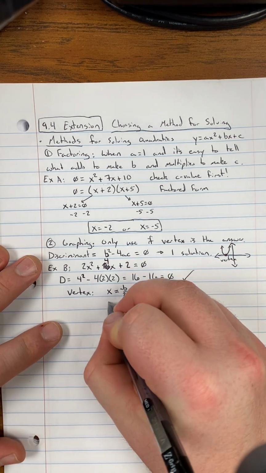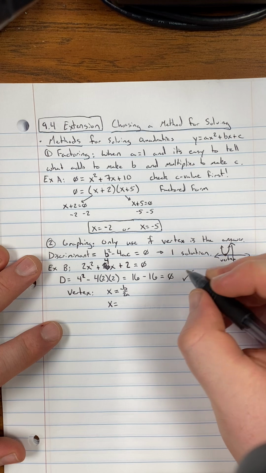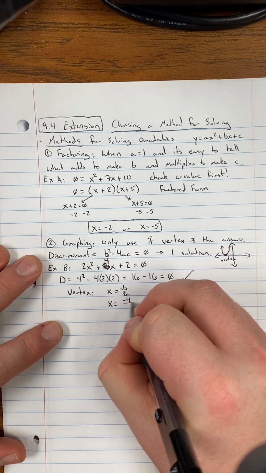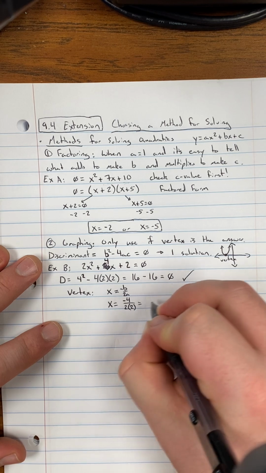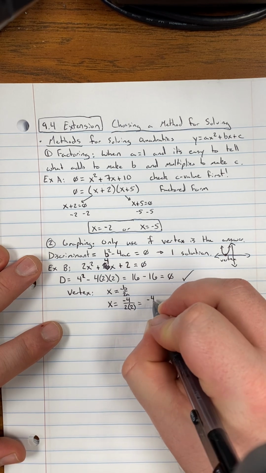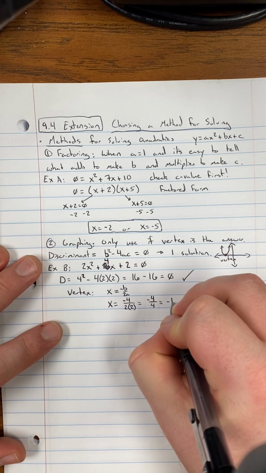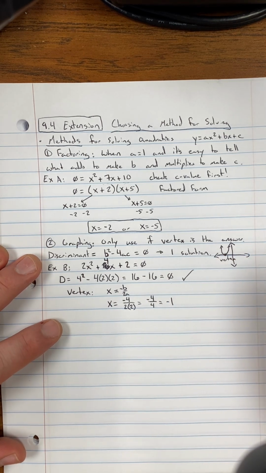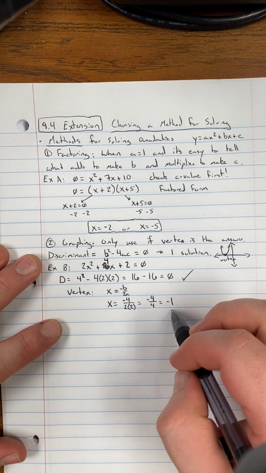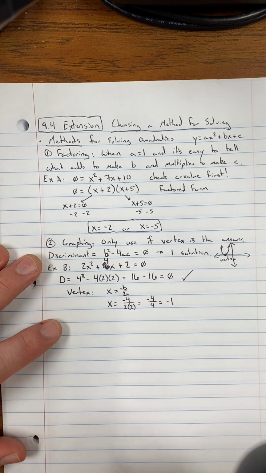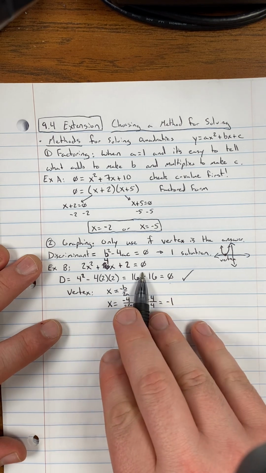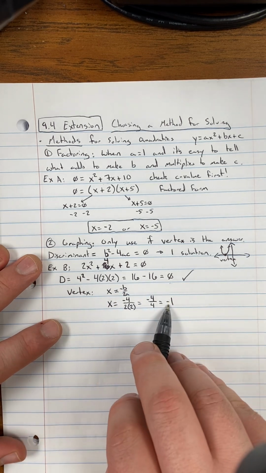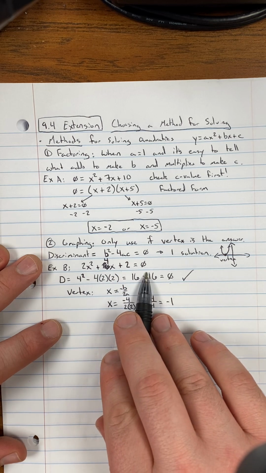So now we've got x equals negative b, so negative 4 over 2 times a, which is 2. So the answer here is negative 4 over 4 equals negative 1. Now what I can assume, since my discriminant was equal to 0, is that this is actually the answer right here. x equals negative 1. It's the only answer. In fact, if you don't believe me, go ahead and plug that in to this. You can pause the video if you need to. Plug this back into this and see if you get 0 as your answer.